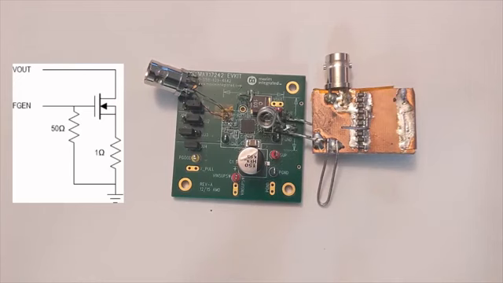I'm keeping the duty cycle low to avoid heating the FET and changing its on resistance. The sense resistor should be sized to drop about half the output voltage, so the FET isn't too sensitive to the gate voltage.